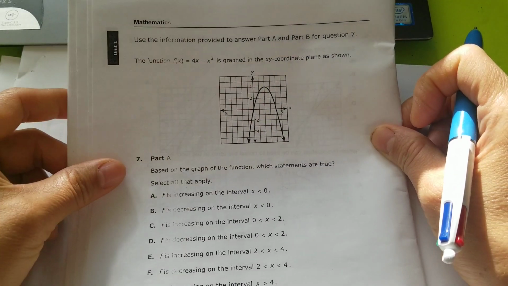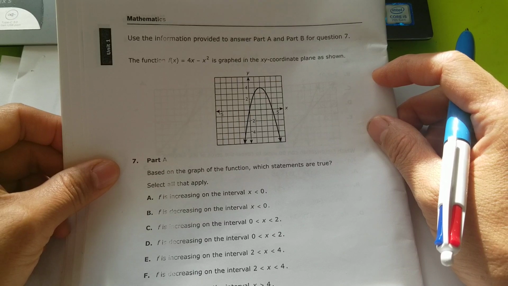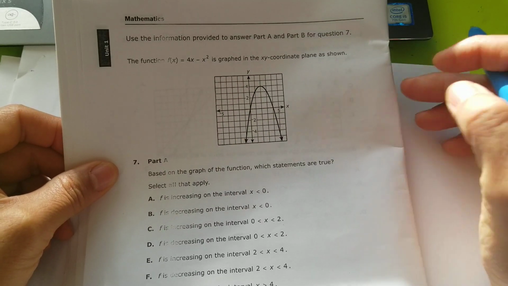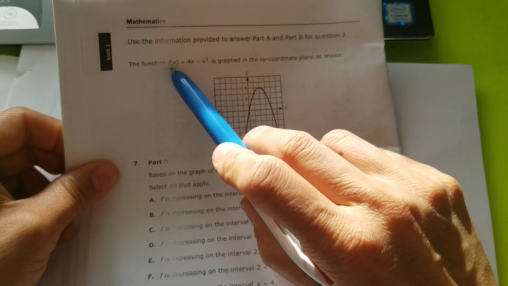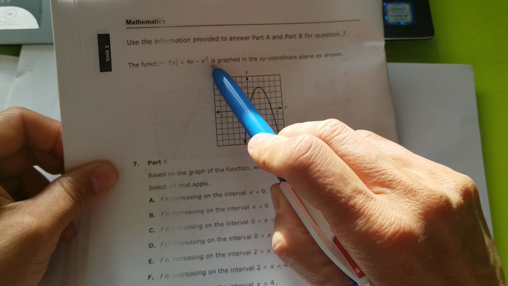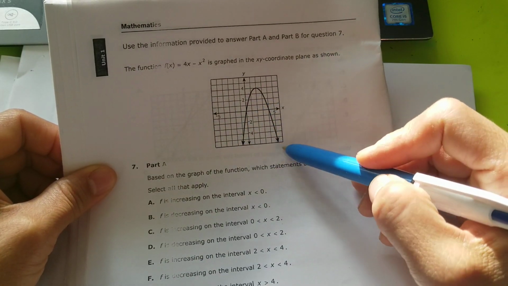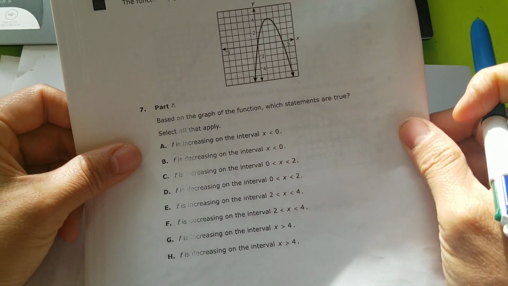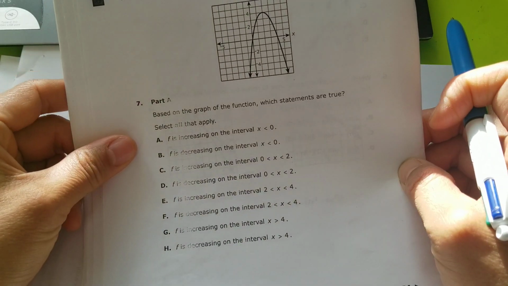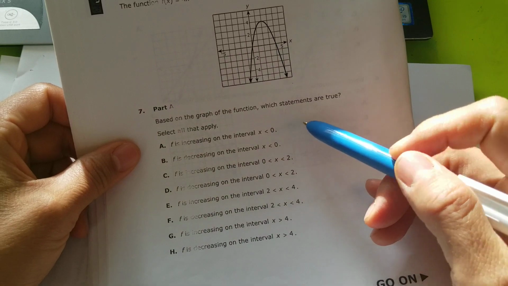Good morning, everyone. Now we are going to work on question number 7. Question number 7 is giving one function f of x equals 4x minus x squared, which is a quadratic function, the graphing as you see right here. Part A asks you, based on the graphing of the function, which statement is true?